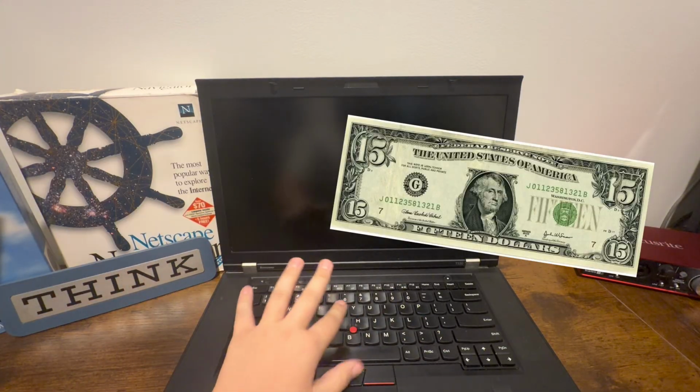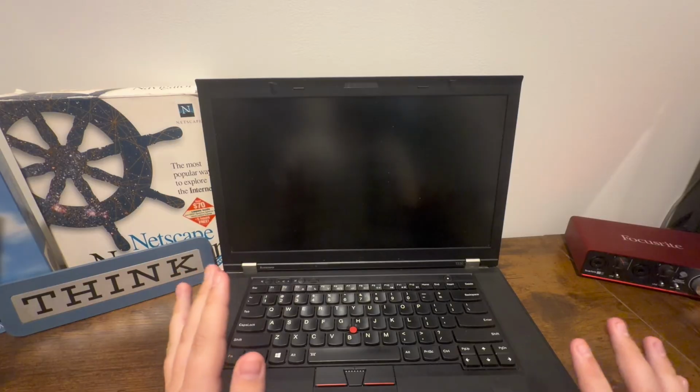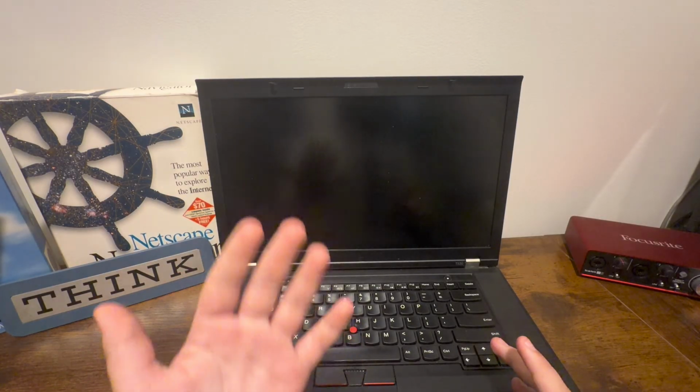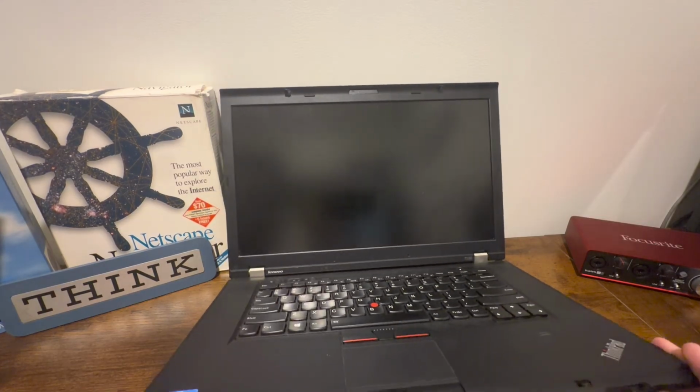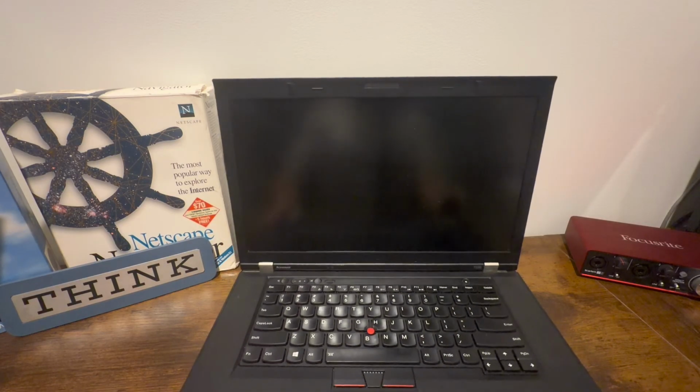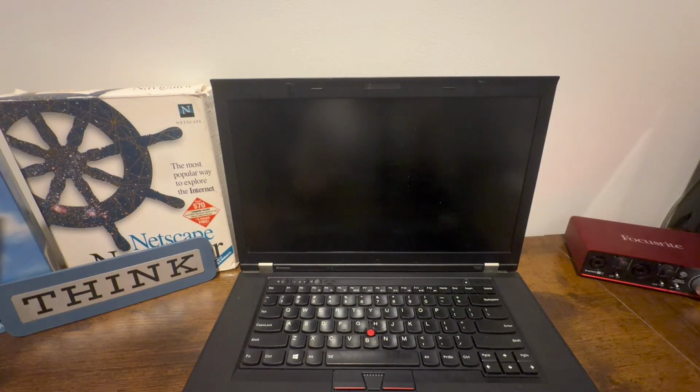So yeah, as the title suggests, this is literally a $15 laptop. And this is like the nicest $15 laptop I've ever seen. 4 gigs of RAM and a hard disk drive. That's not good. We got an i7 Pro in this thing. Like, that's just quality right there. So today we're going to be installing Windows 11 on it, because why the crap not?